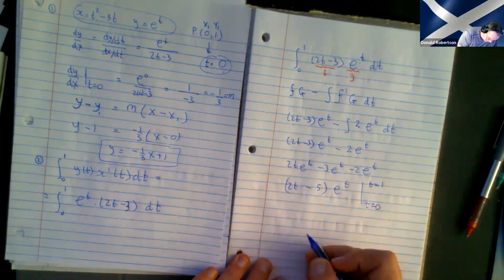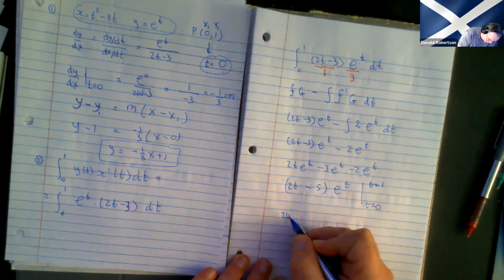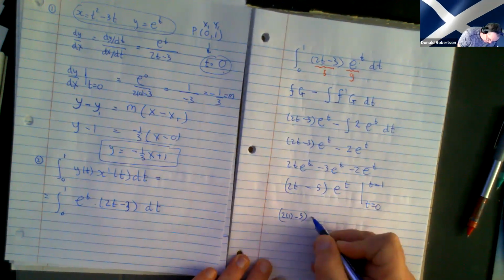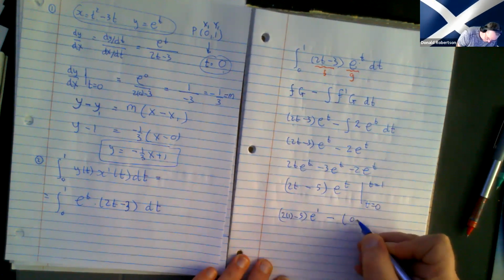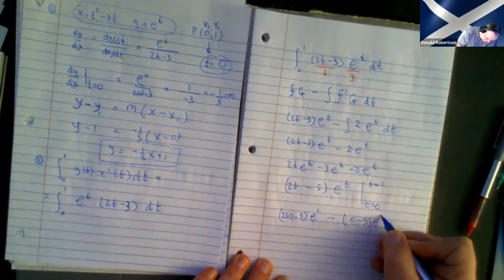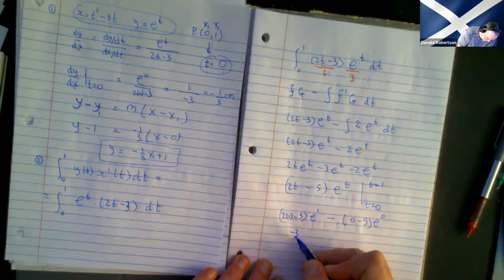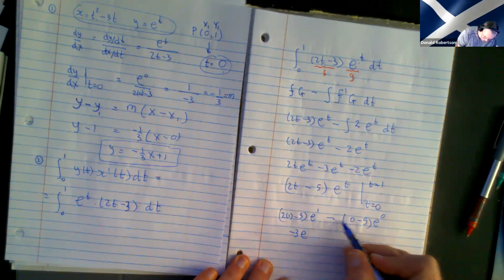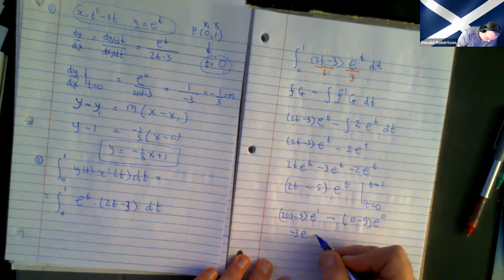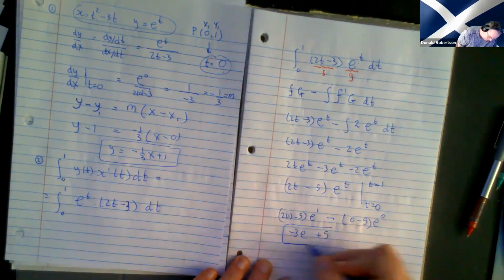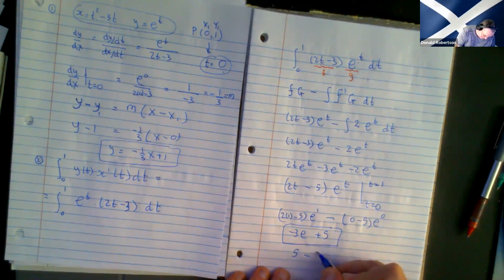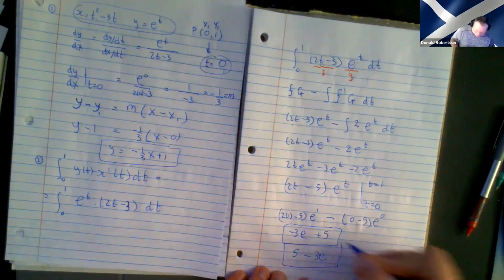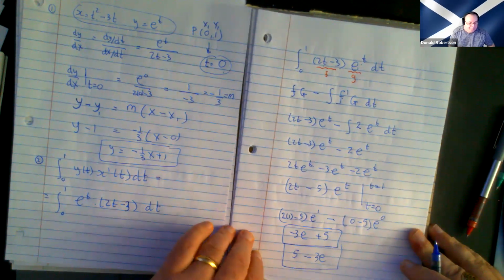If you plug in 1 here, you get 2 take away 5 times e to the 1. If you plug in a 0 here, you get 0 take away 5 e to the 0. That's negative 3e, and that's negative of a negative plus 5. And that would be your answer. Negative 3e plus 5, or if you're a purist, 5 take away 3e, which is the same thing. Okay, that was the second.